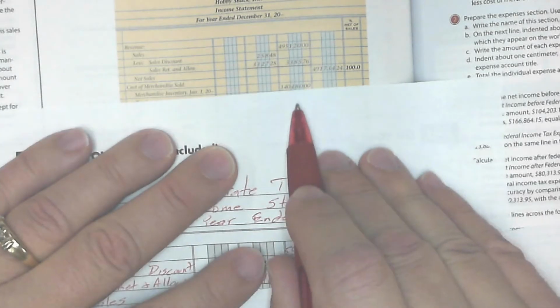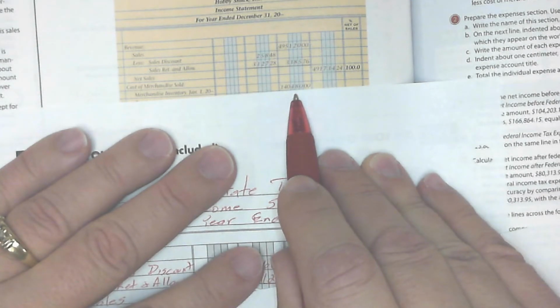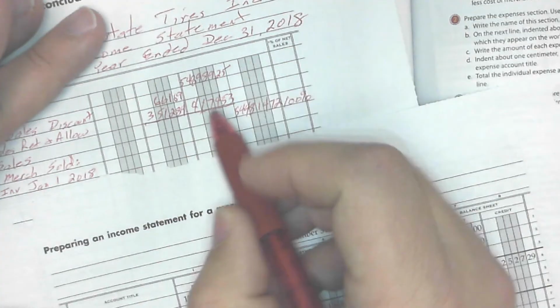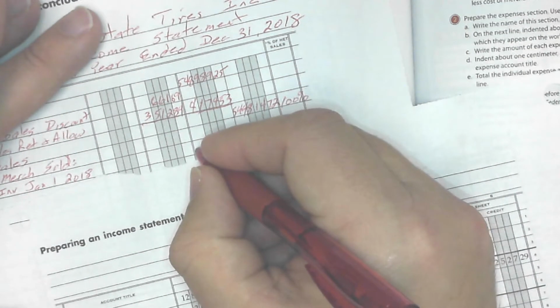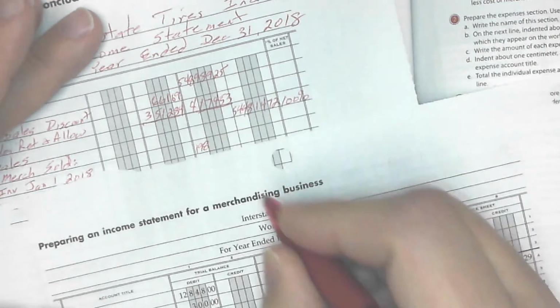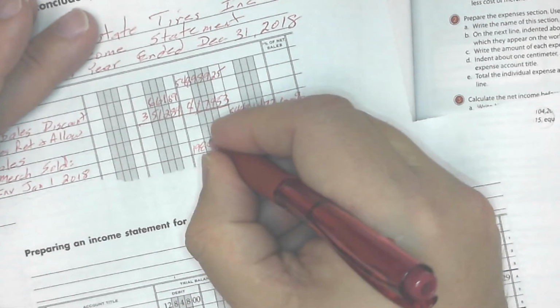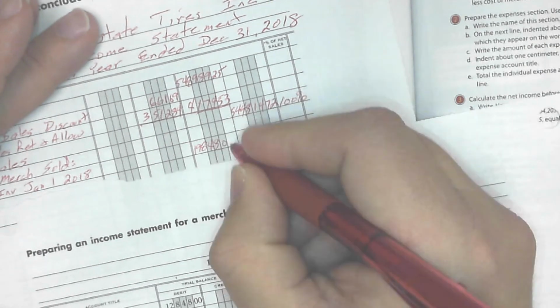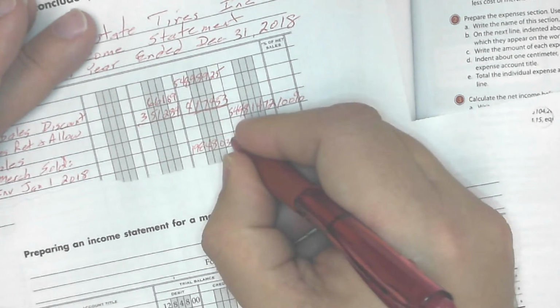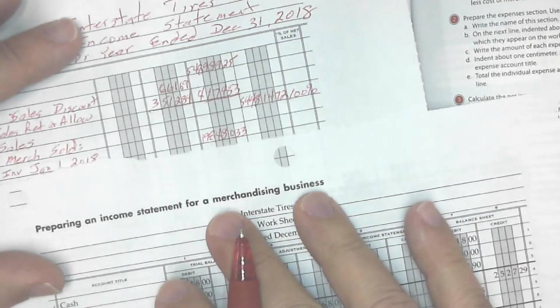And that's going to go again in that third column.